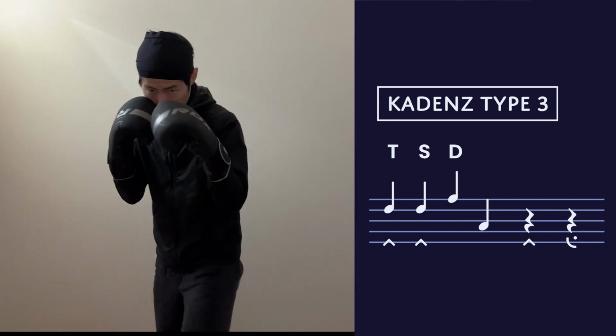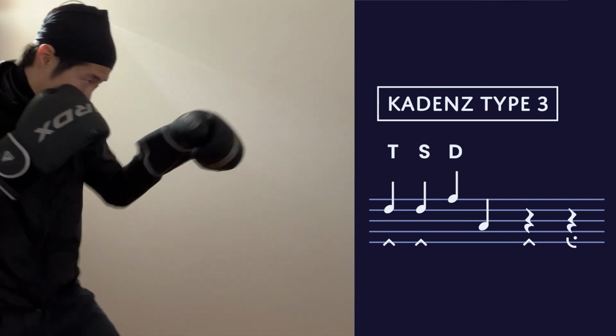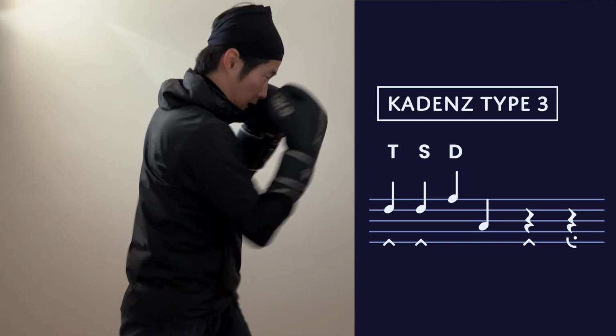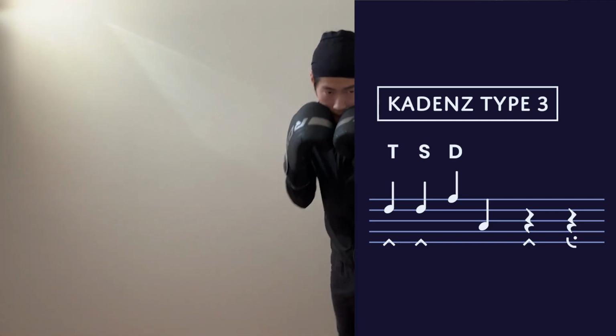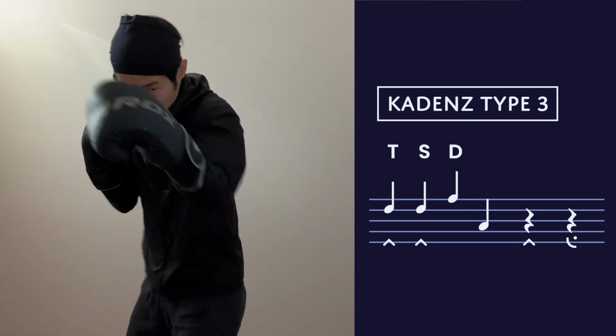The thing we're looking at here is a set of moves where you quickly go from tonic distance to dominant distance and then get out of your opponent's space. This kind of Kadenz happens when both you and your opponent move forward, either to attack an opponent who's coming at you or to set up a counter.